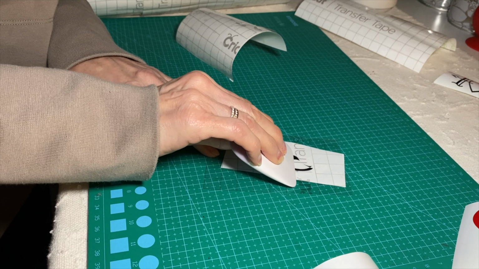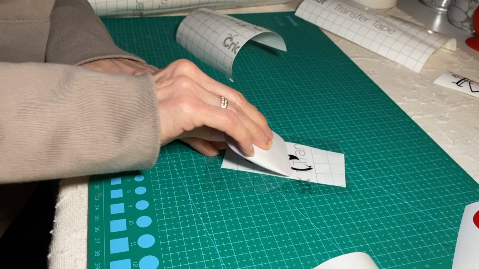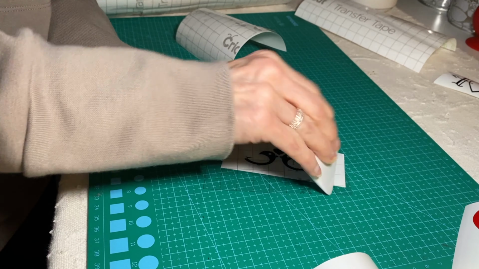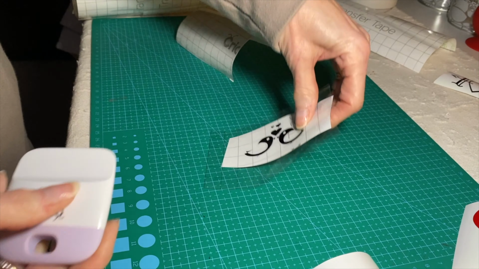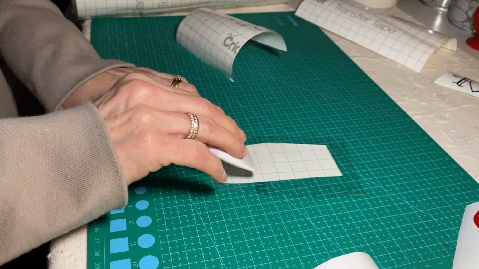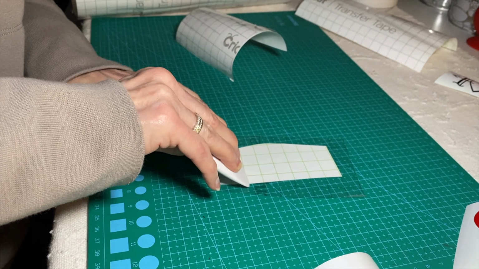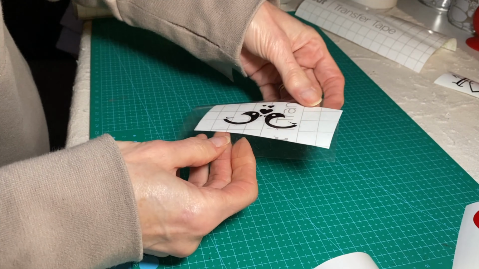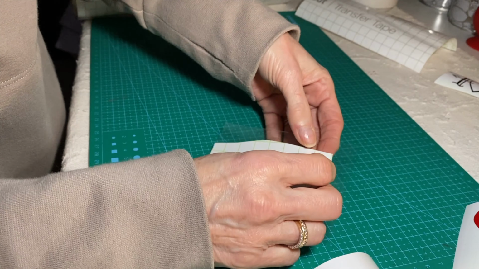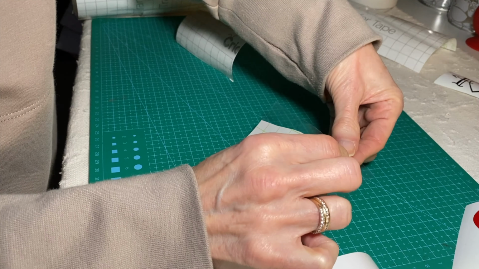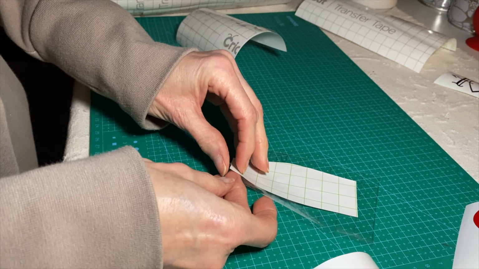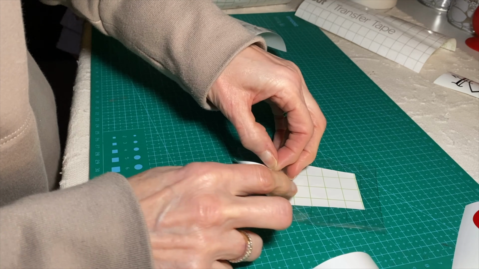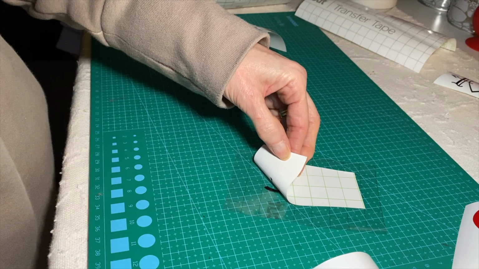Just run that across the top of your design, because what you want is the vinyl to sit on the transfer tape. So to see if that's worked, we just try and keep my hands out there so you can see it. Pull it, and what you want is to not have any of the black on there.